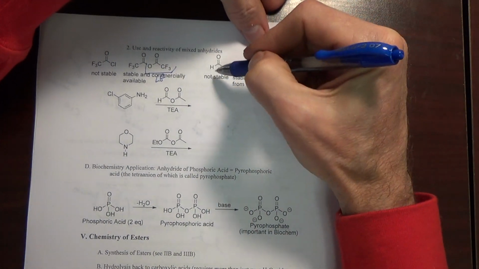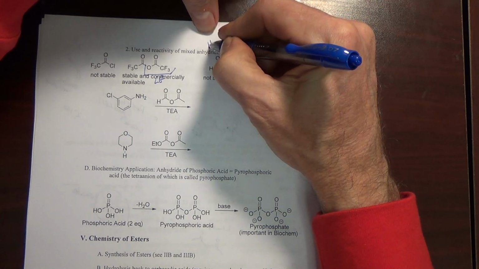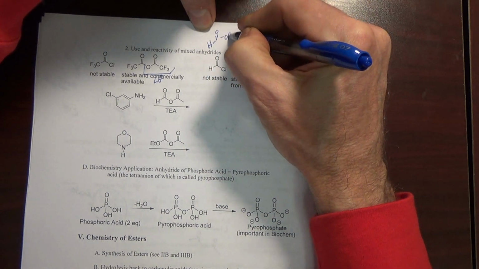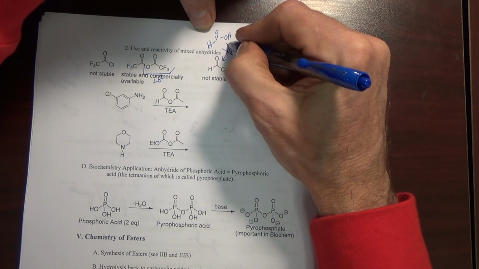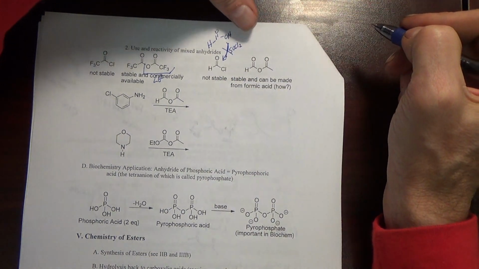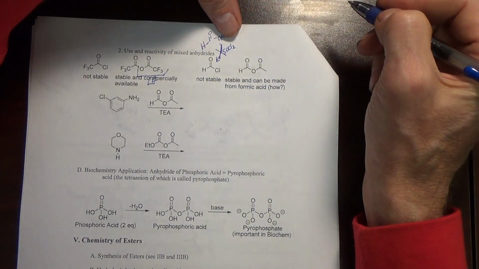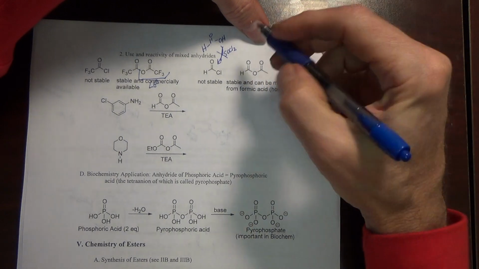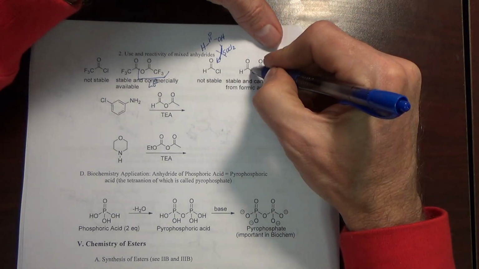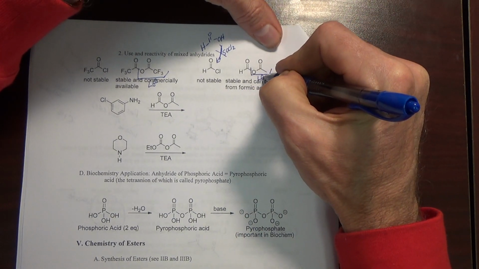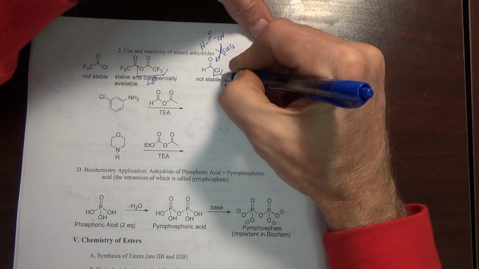Here, this acid chloride is also not stable. It's the acid chloride of formic acid. If you try to take formic acid and react it with thionyl chloride to get this acid chloride, you're just not going to get this product. It's not stable. I'm not going to take time to explain that. But this mixed anhydride is stable. And this is the leaving group. And we see we have the same carbonyl there other than the leaving group.